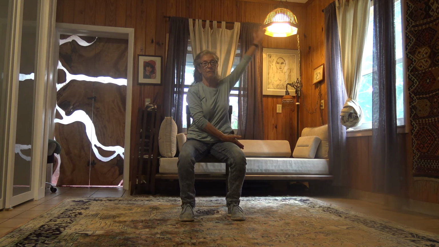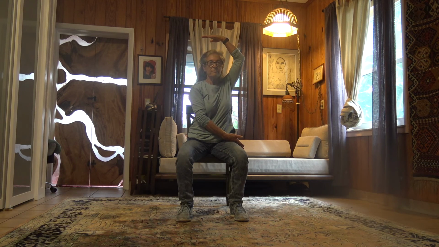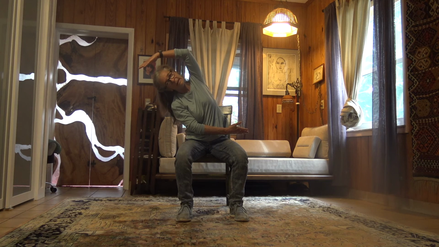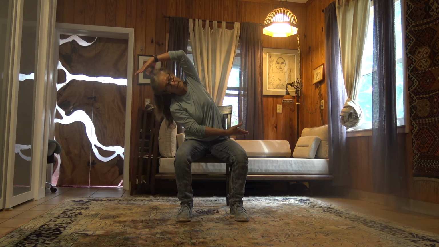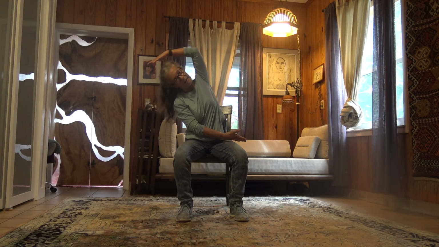So the right palm up on the left thigh, left arm up over the head, hovering. Left foot will be anchoring to the floor. Inhale up. Exhale and go towards the right as the left is anchoring, anchoring, anchoring. Inhale. Rest. Inhale.